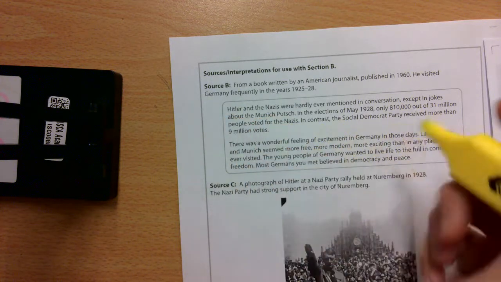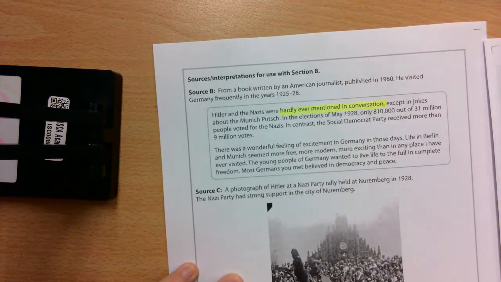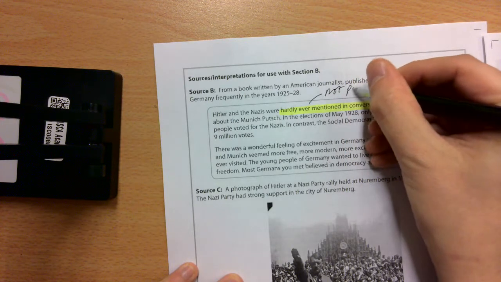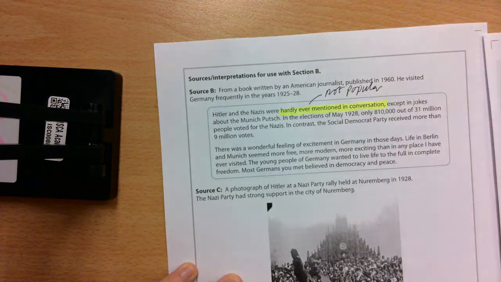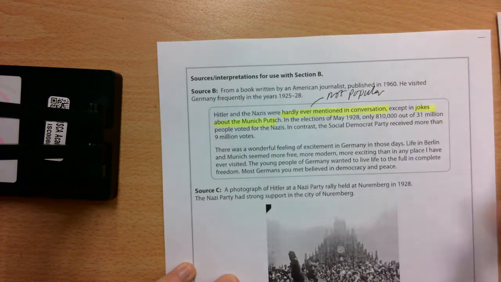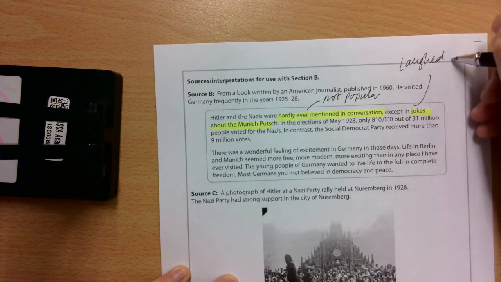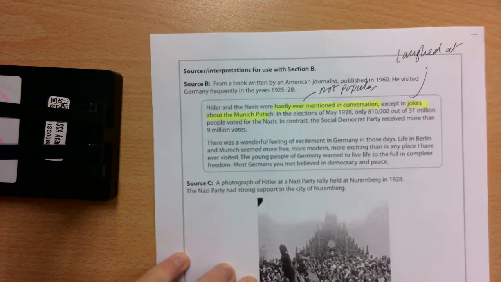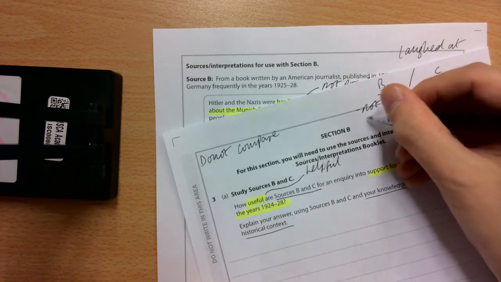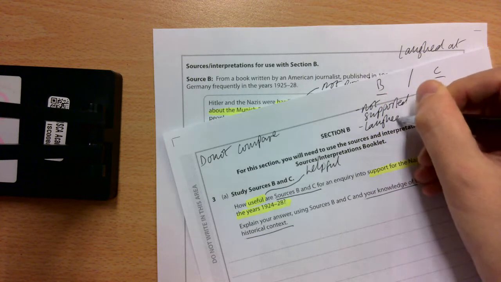So Hitler and the Nazis were hardly ever mentioned in conversation. That doesn't sound like they're supported well, does it? So I'm just going to annotate that. That shows that they're not popular, I think. The only way that they are spoken about is in jokes about the Munich Putsch. Okay, so they're laughed at. Okay, so I'm going to go back here and just add this. So source B is saying that they are not supported. They're even laughed at.